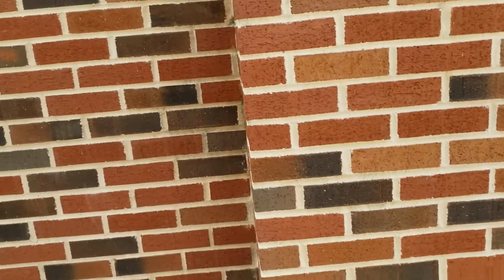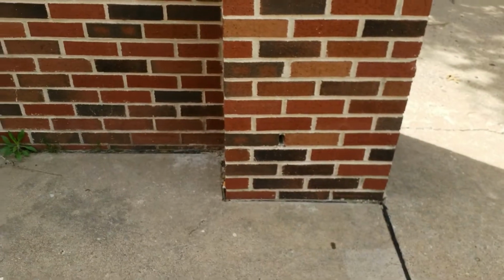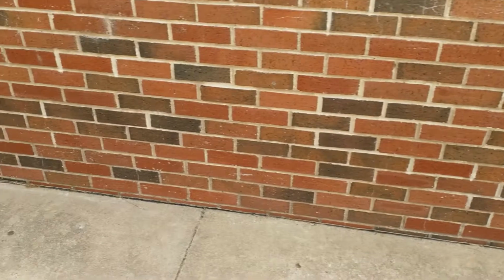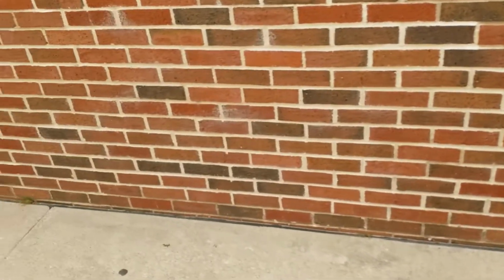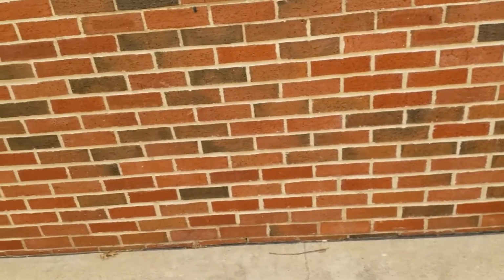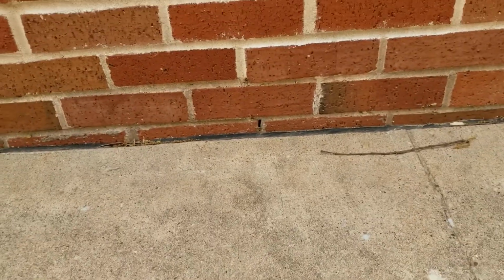So in looking at the fact that there aren't that many weep holes in a wall this size, I bet this is not a cavity wall. So this must be a solid wall, right? Because if it were a cavity wall, we would expect to see more weep holes. And is that one? Yeah, that's one I missed.